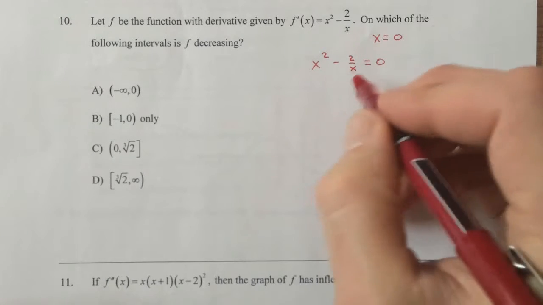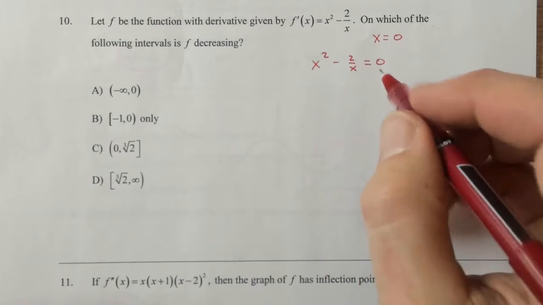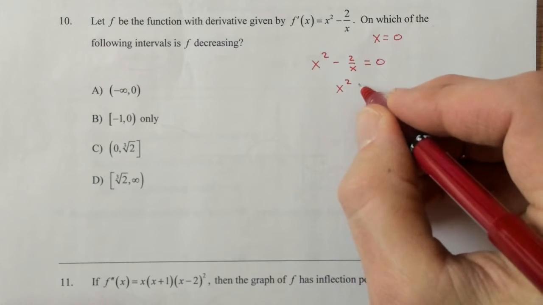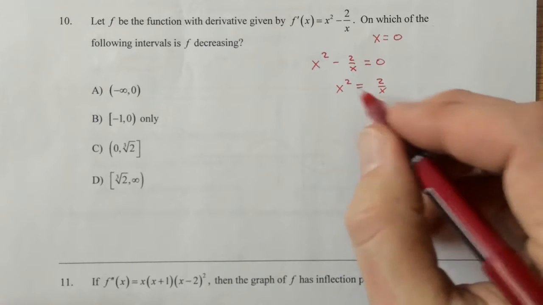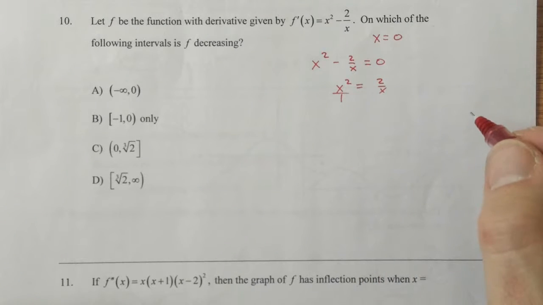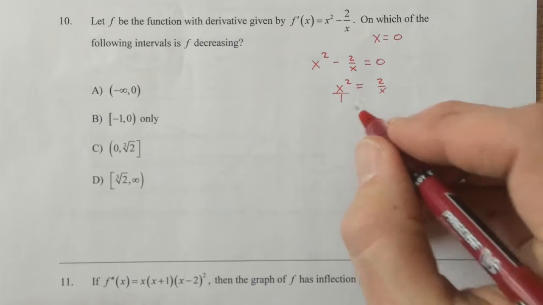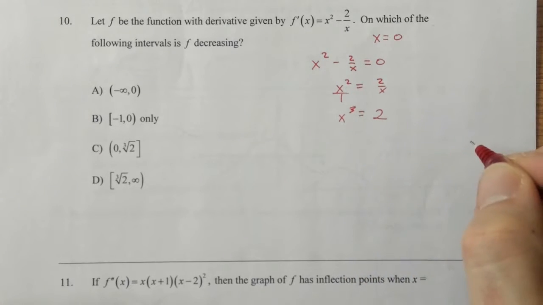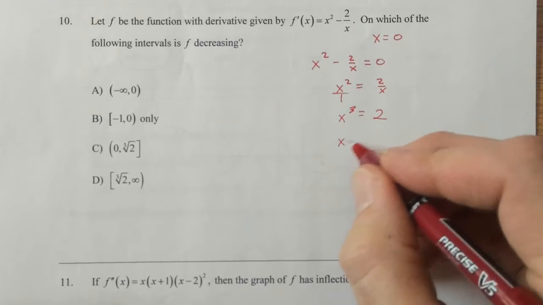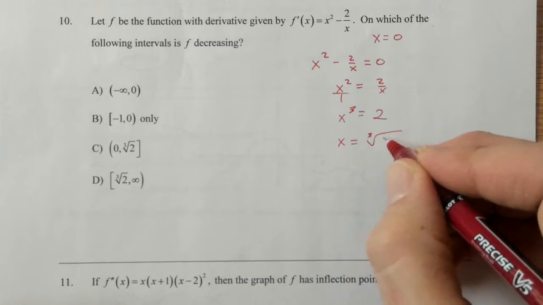Well, there's not much we can factor out of these two, but we can move the 2 over x to the other side by adding it to both sides. And that allows us to basically cross multiply. We have x squared over 1 is equal to 2 over x. So by cross multiplying, we see that we have x cubed is equal to 2. And therefore, x is equal to the cube root of 2.